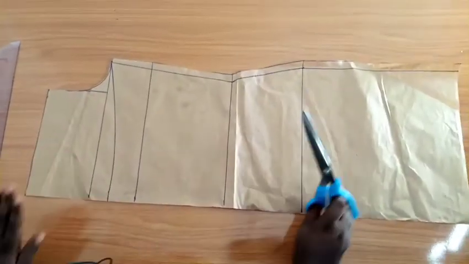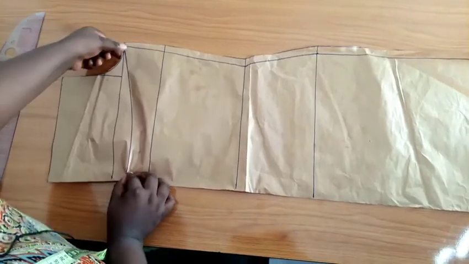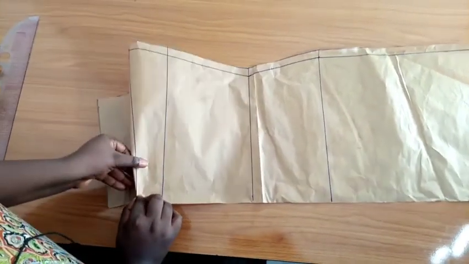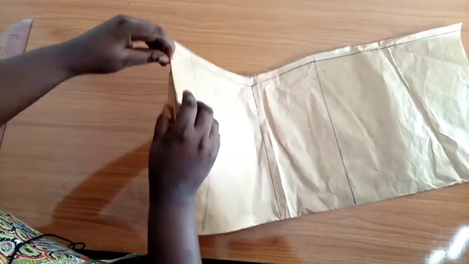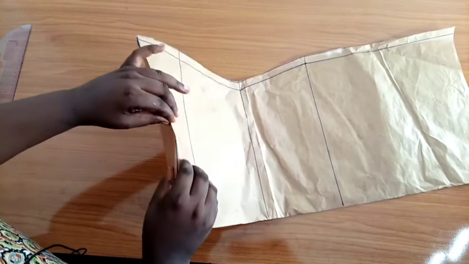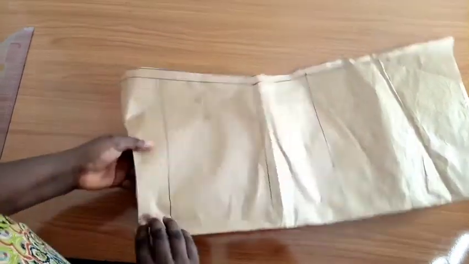So this is our front bodice. So now I'm going to go ahead and fold my back side so that I can cut. I'm going to be cutting out my back side first, right? So I'm folding away my back neckline like so, so I can cut my fabric for my back first, right?